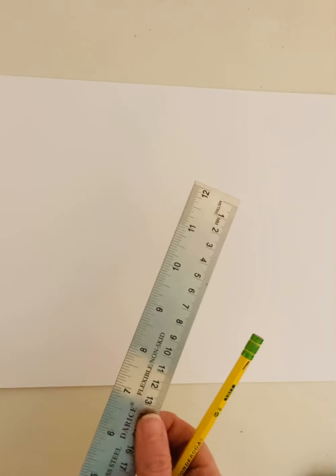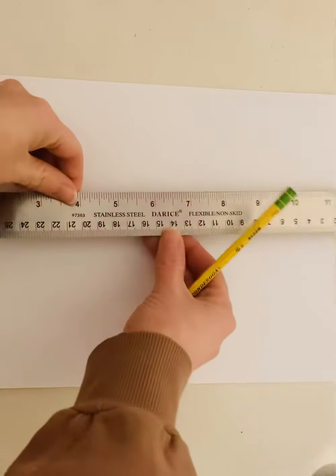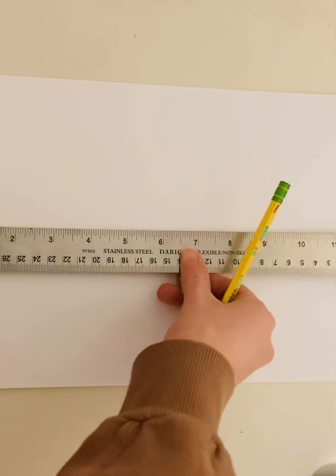Okay, so you do need your paper, whatever type of paper that you have. I've turned my paper horizontal, which is left to right. You also need a pencil and something to help you draw straight lines. If you don't have a ruler, that's cool. You can just use the edge of another piece of paper or a book.